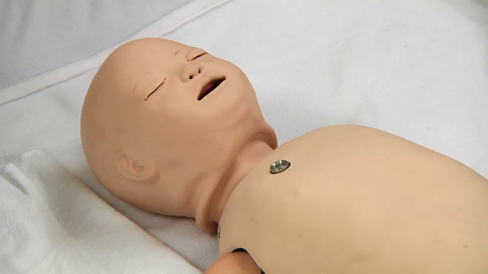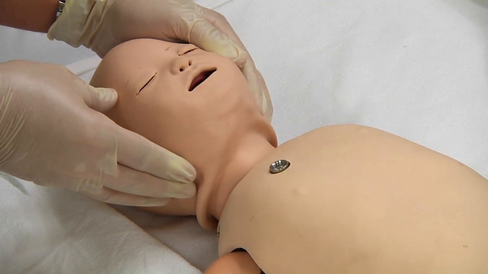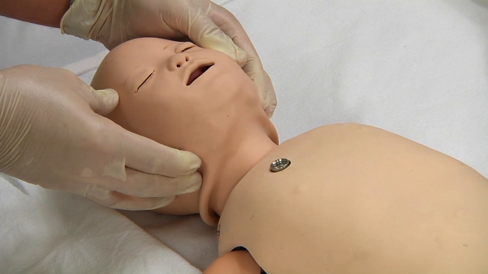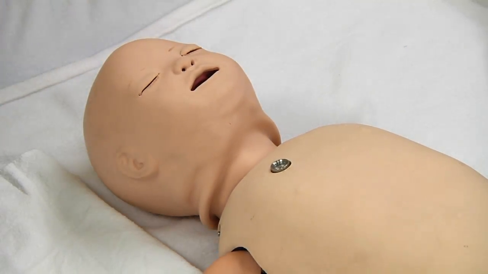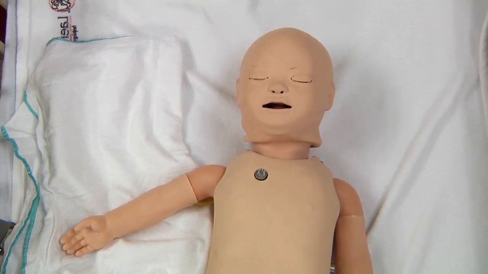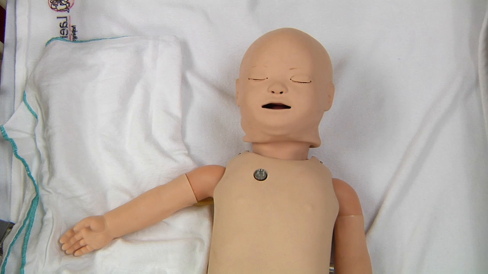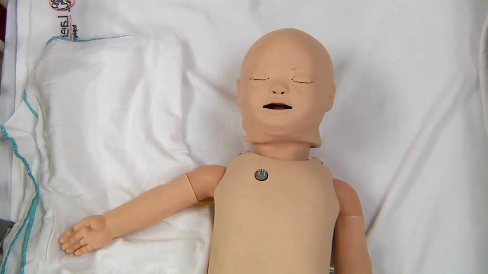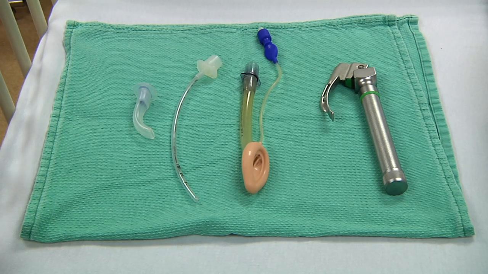Proper airway maneuvers, such as head tilt chin lift, should always be performed, as SimBaby is able to replicate several airway complications. As SimBaby has an anatomically correct airway down to the level of the bronchi, a number of airway adjuncts may also be inserted, such as an oral or nasal airway, an endotracheal tube, or laryngeal mask airway. The simulator will also allow for gastric tube insertion.